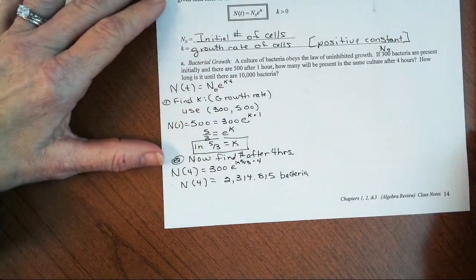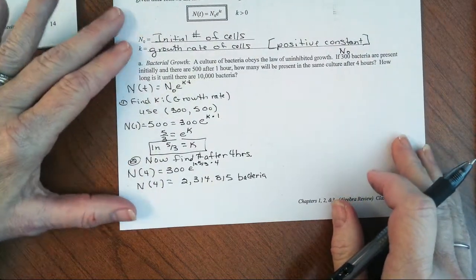You can stop the video at any time that you need to do the calculations yourself if you want to.